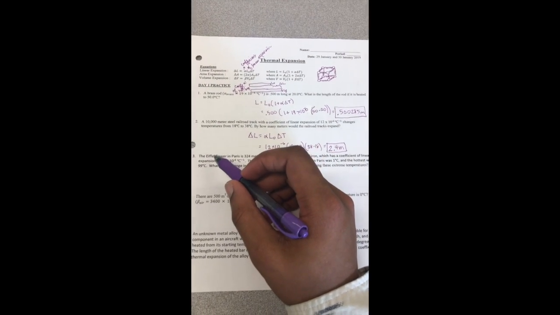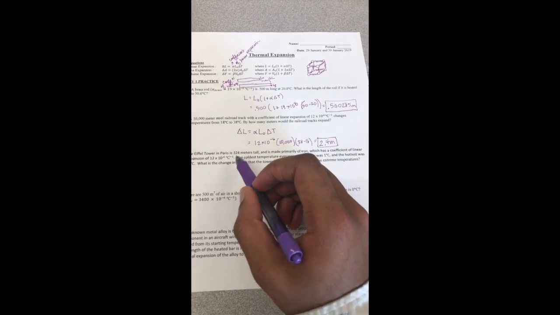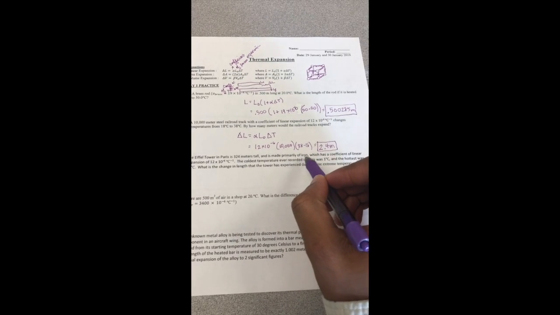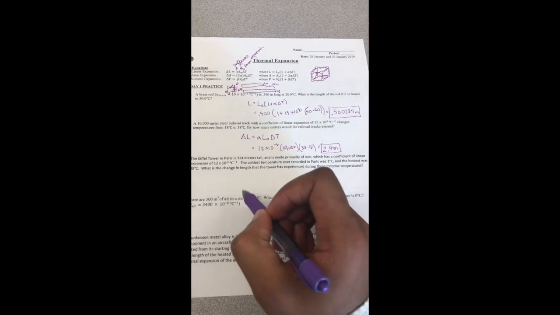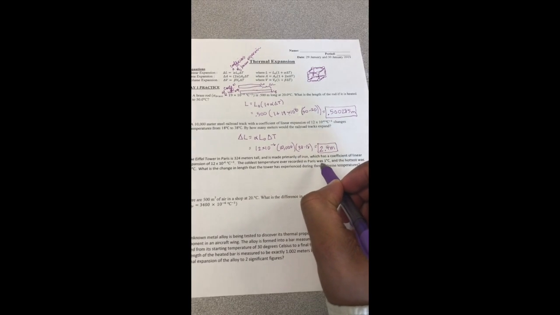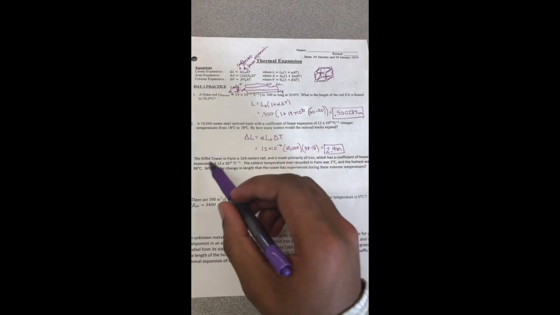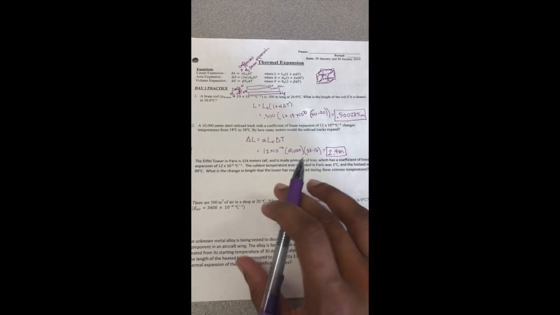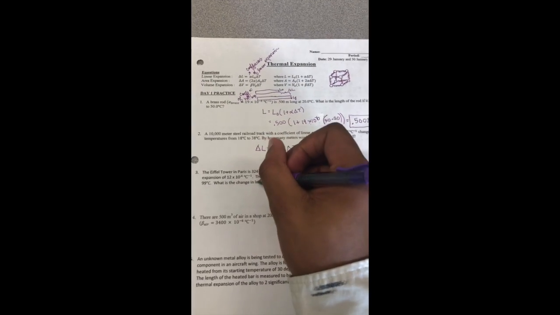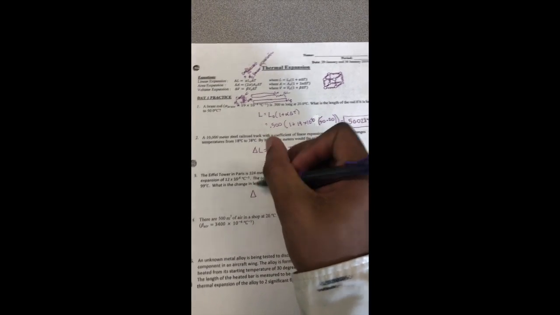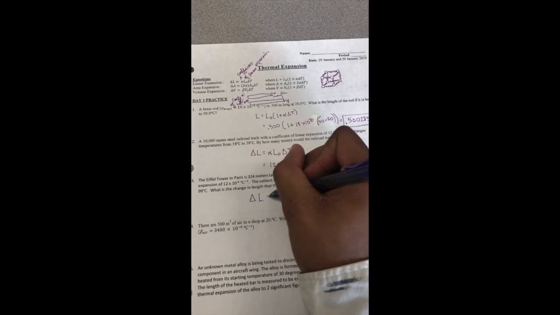Now, number 3 says the Eiffel Tower in Paris is this tall and is primarily made of iron, which has a coefficient of linear expansion of this. The coldest temperature ever recorded was 1 degree and the hottest 99 degrees. What is the change in length? So this one's very clear. It asks for change in length. So we use the same equation as the previous problem.